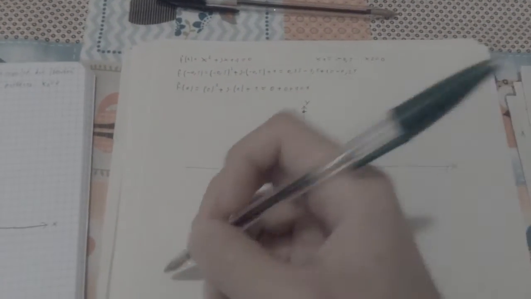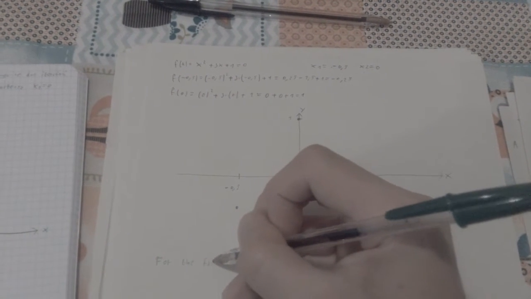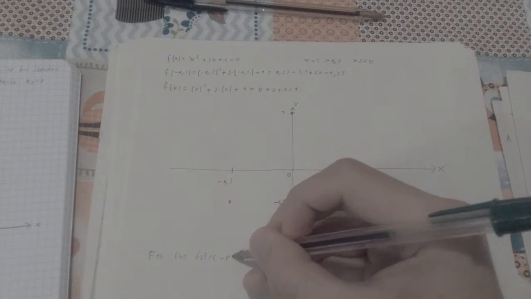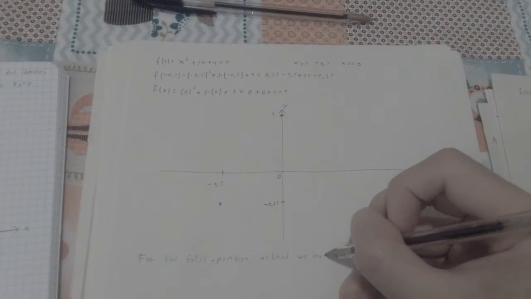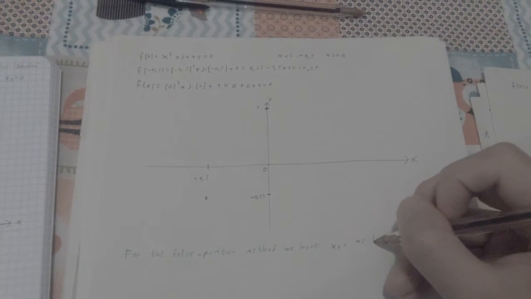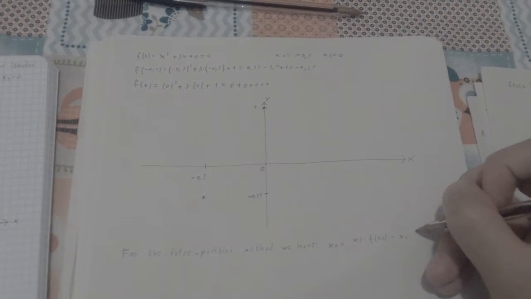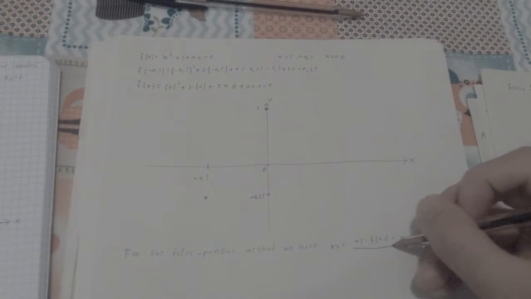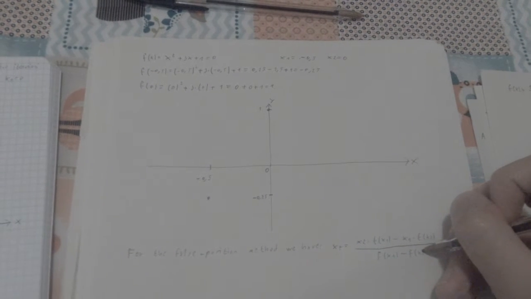Now I'm going to write the formula as I always do. For the false position method, we have xr equal to x2 times f of x1 minus x1 times f of x2, everything over f of x1 minus f of x2.